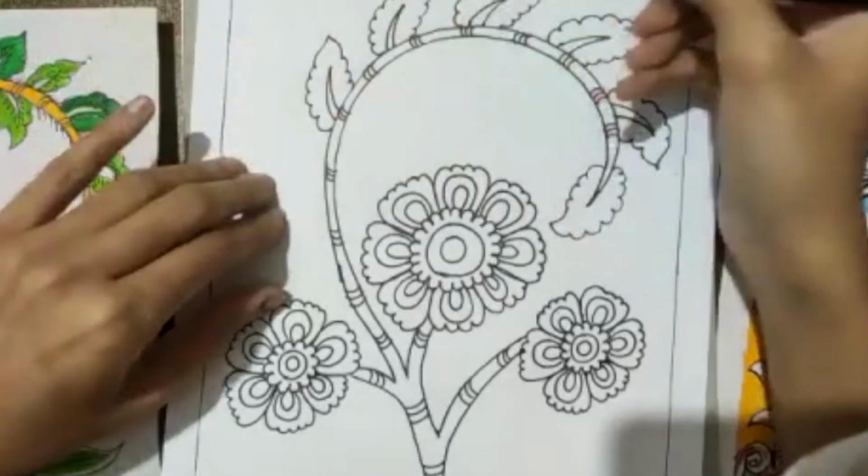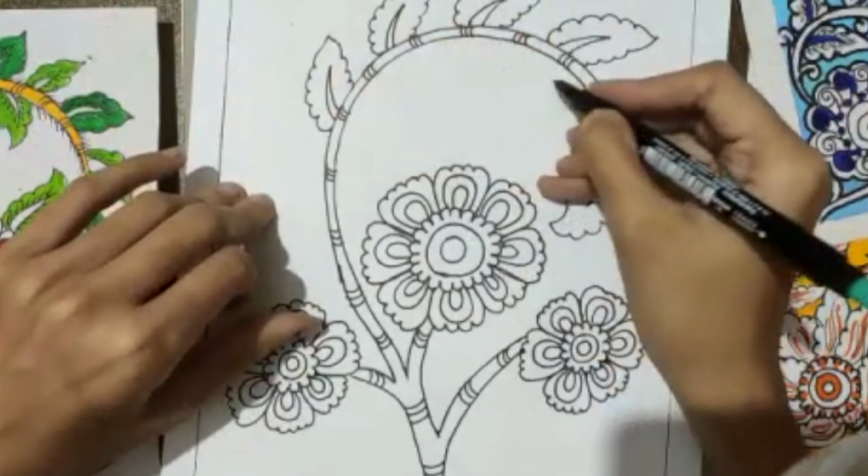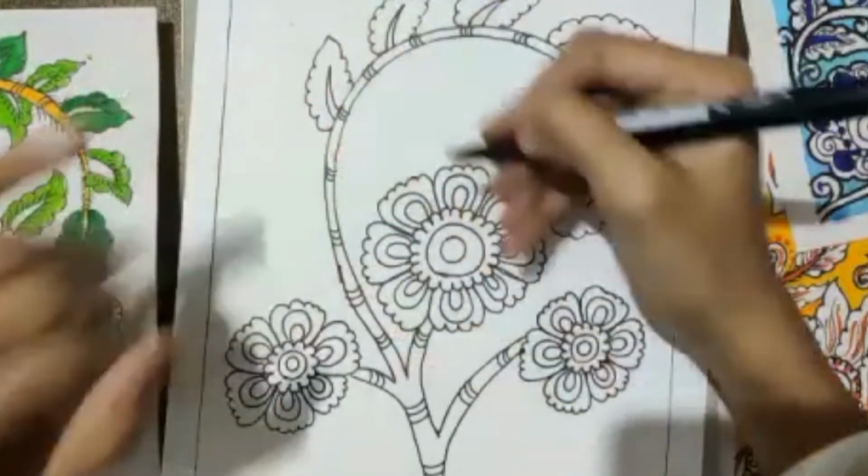It can be drawn on either side of the branches. I'll be adding more leaves on this side. I was just finishing off this one.